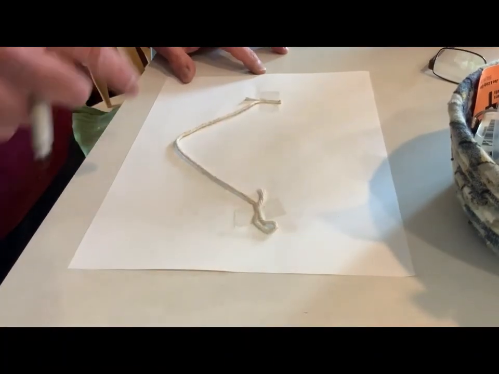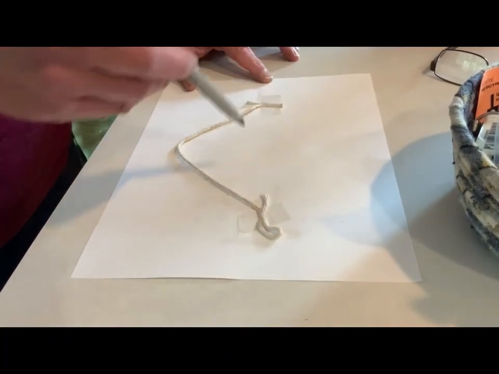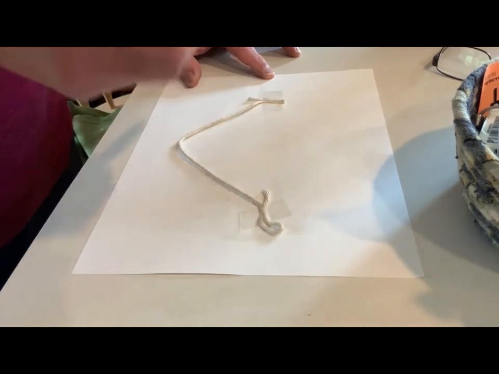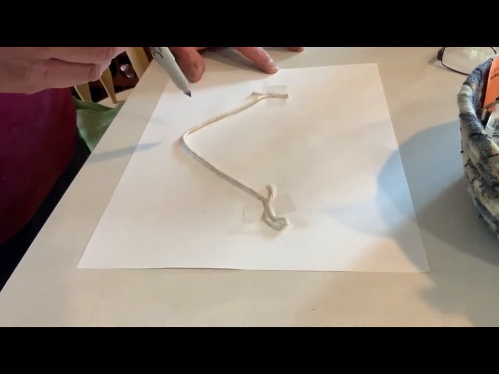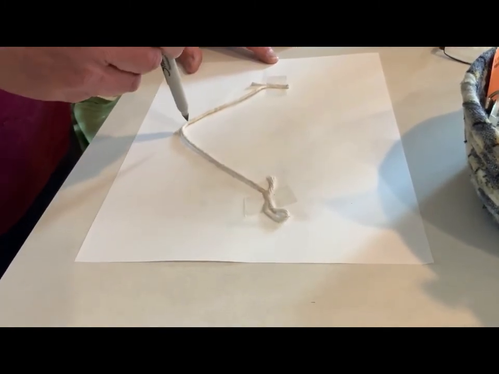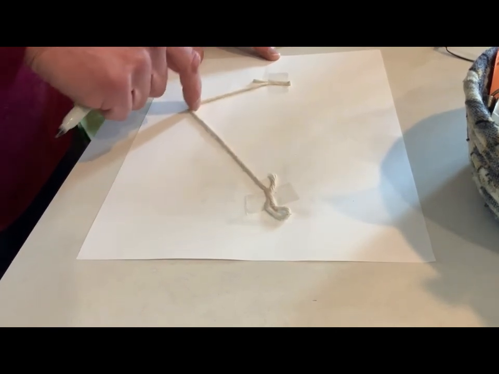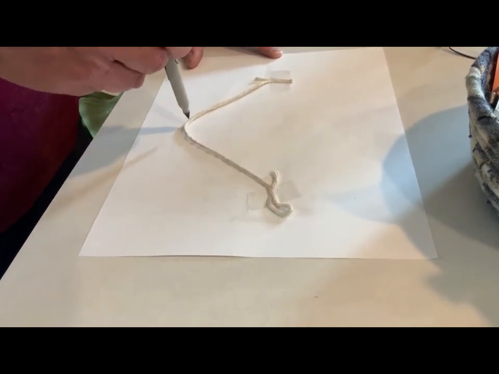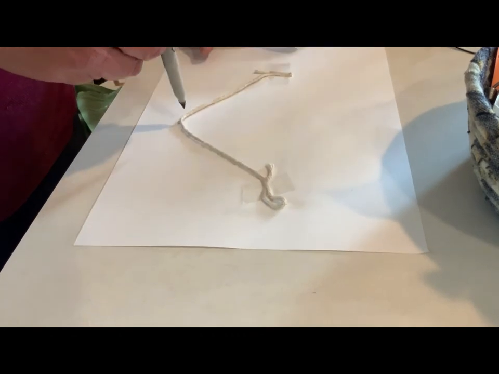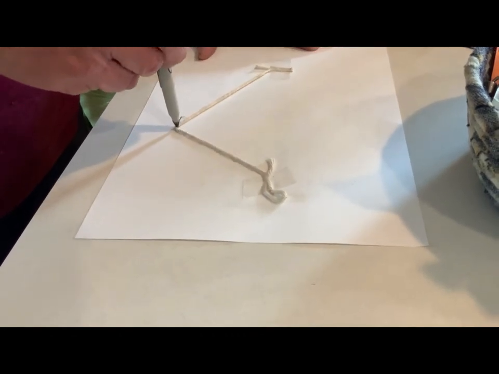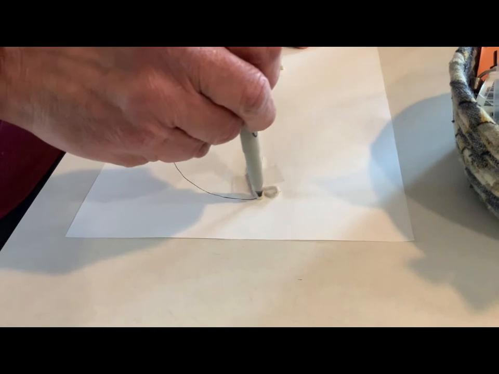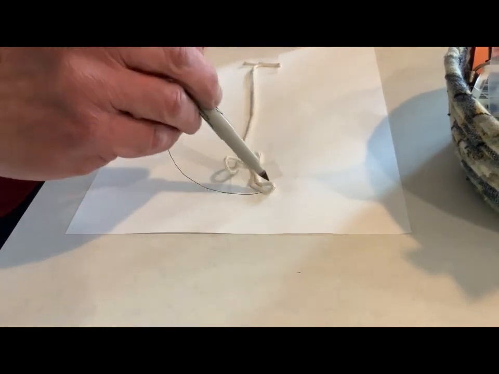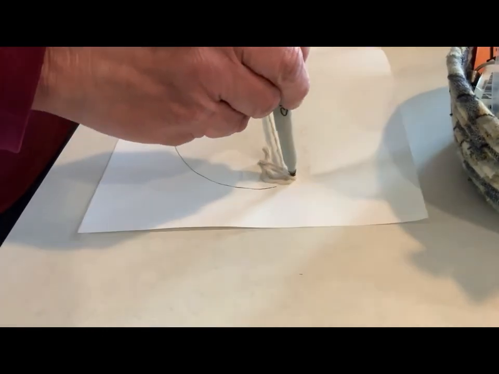So you want to set it up like this, so we have the paper with the string, and a pencil or a pen, doesn't matter what you use. You want to make sure, of course, that you have enough room on your paper because you're going to hold this tight and go around it. So I'm going to put my pen right here. I'm going to pull that tight, and then I'm going to trace around. You might lose it a little bit over here on the side, but that's okay.